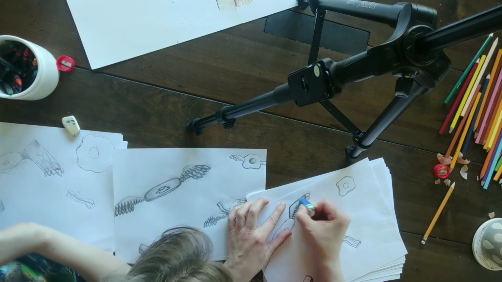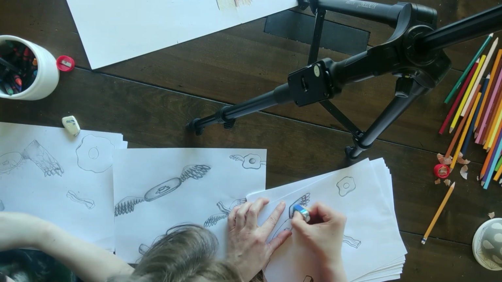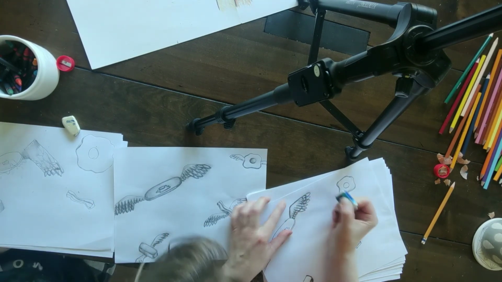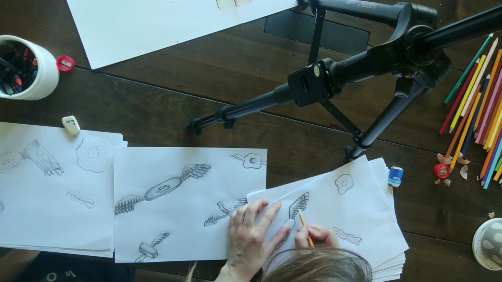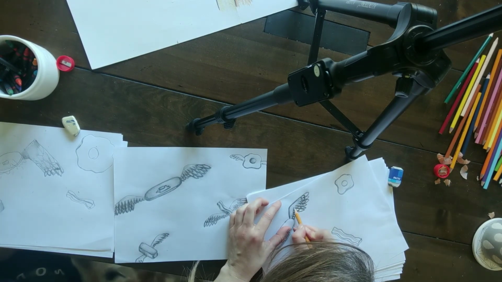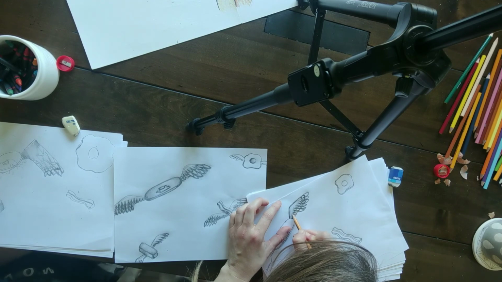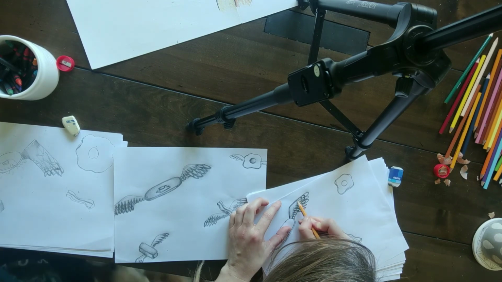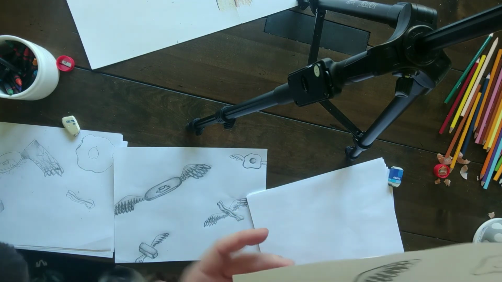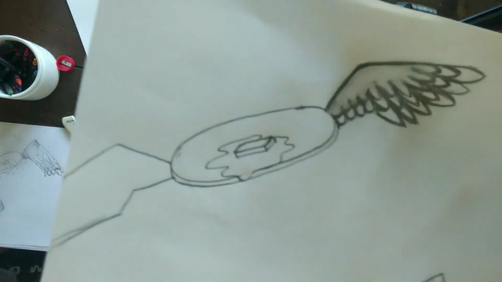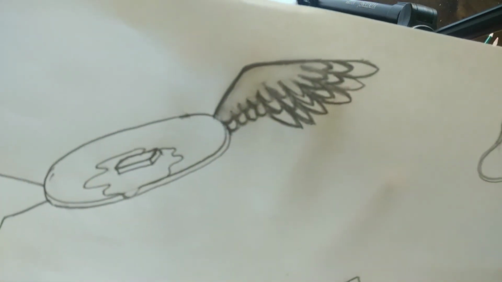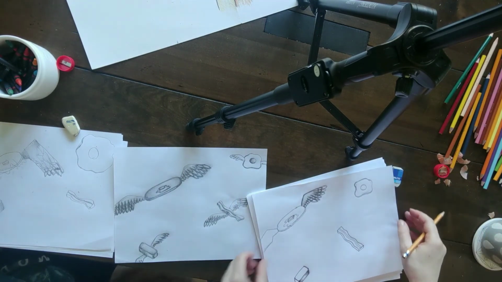My eraser is kind of thick. There we go. It's not working exactly how I want it, but that's okay. I'm just redrawing the sides of the feathers because I accidentally erased some of it out. Okay, so I've got a little bit of shading going on. There we go. Okay, so I think you have the gist of it.